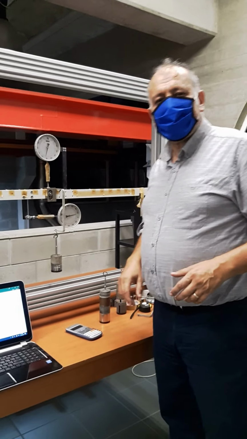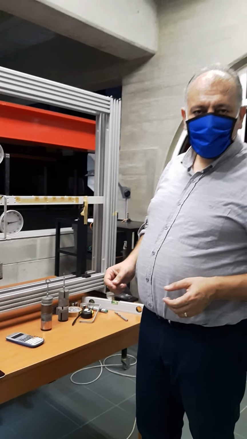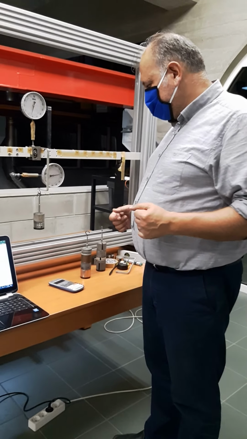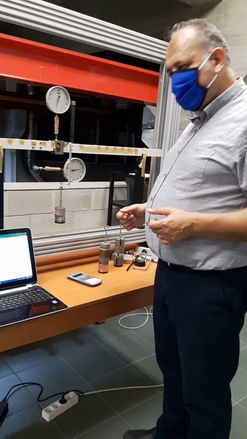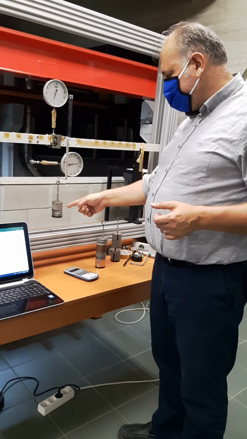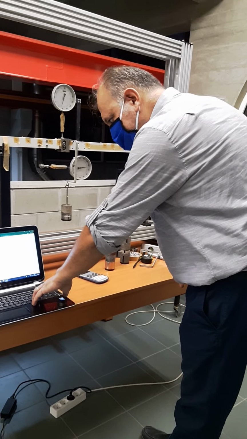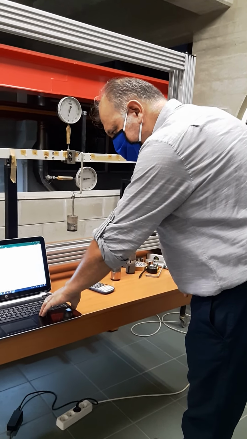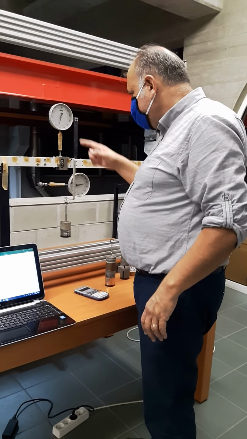Hello guys, this is part 2 in the moment and shear experiment. We will continue from where we stopped in the first video. This is 10 newtons at 300 millimeters from the left support.